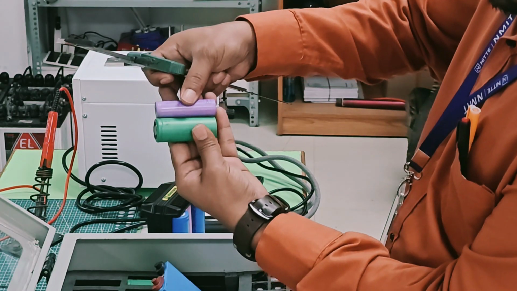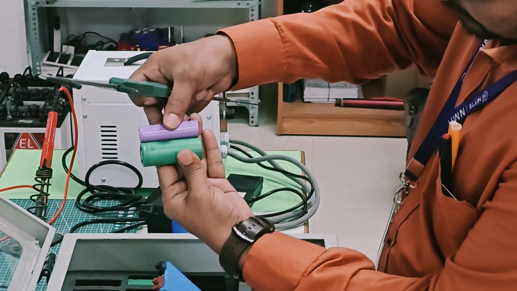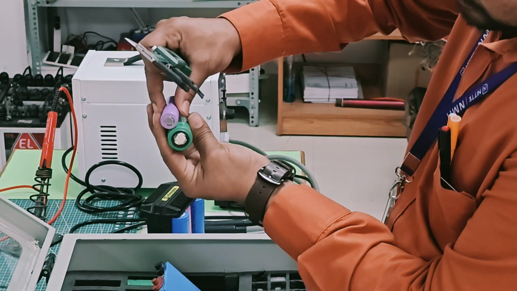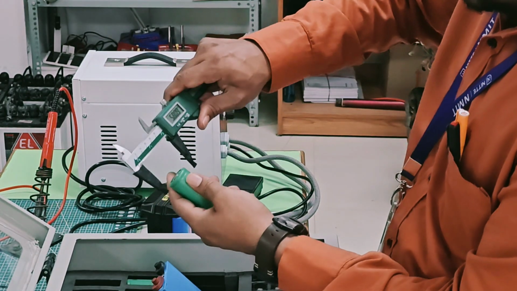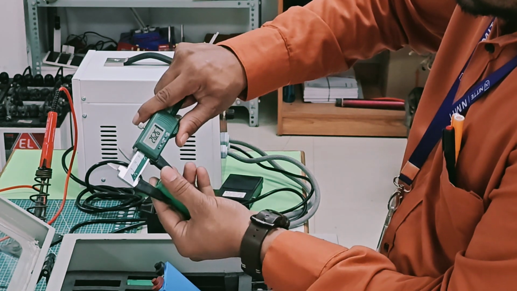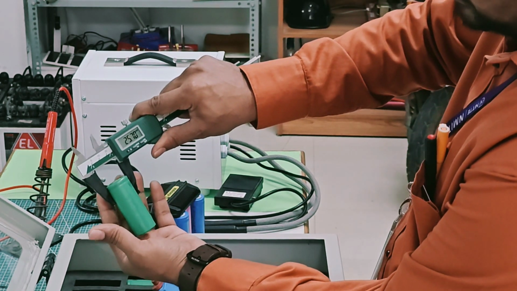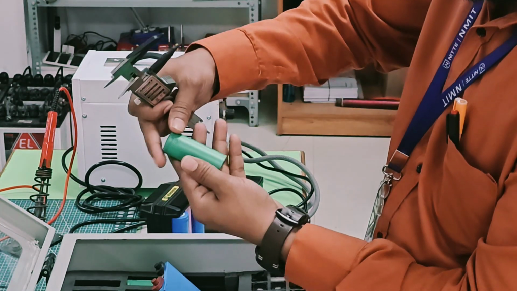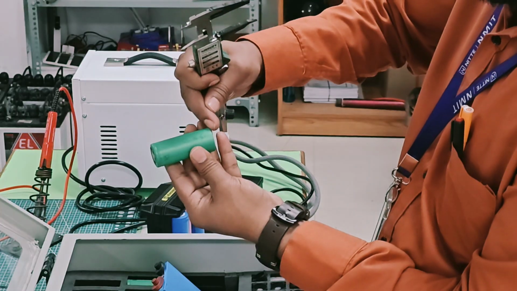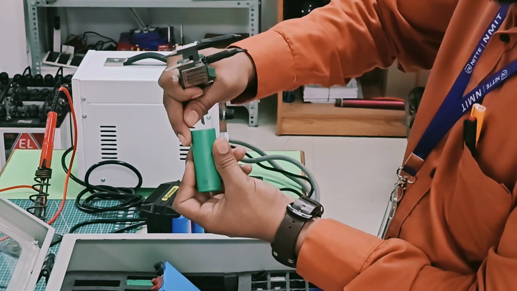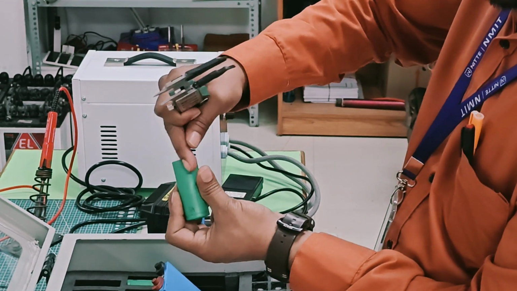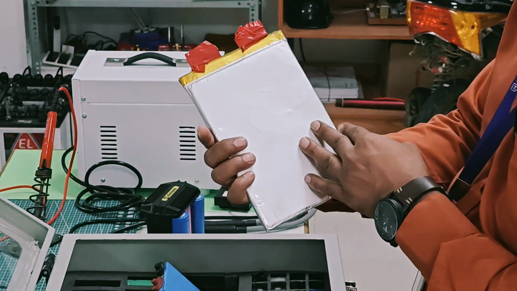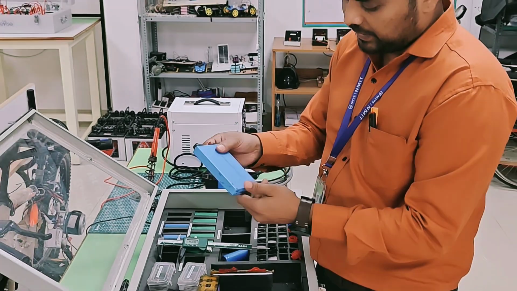Similarly, I have one more cylindrical cell. By physical inspection only, I can see the length is similar, but the diameter is different. If I check the diameter of this cell, I can say it's 25.7, about 26. So 26 is the diameter, 65 is the length or height, and 0 is the shape of this cell. Now similarly we have pouch cells, and we have prismatic cells.